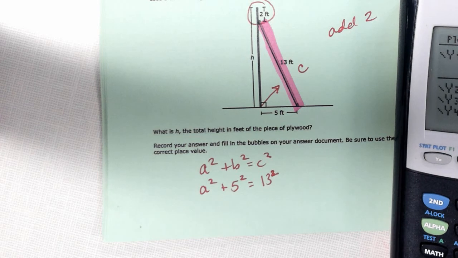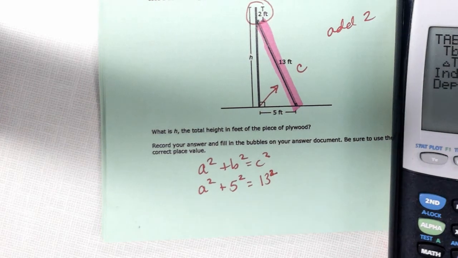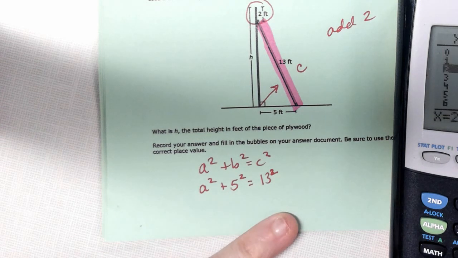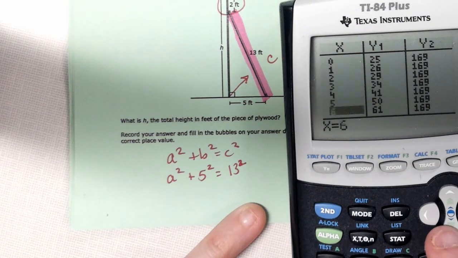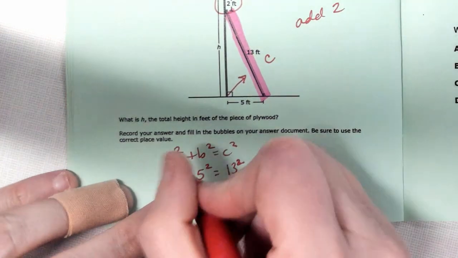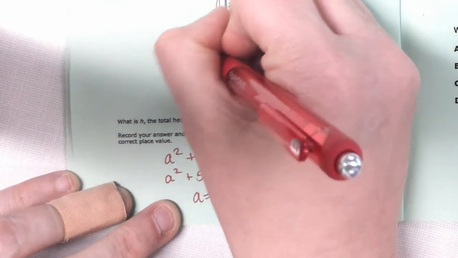I don't know why I did that. That's just the long way. Equals 13 squared. And then I'm going to set my window back to 0. So obviously I'm looking for 169. So my y squared is 169. So I'm just going to keep scrolling. There it is, 12. A equals 12. So that means this part is 12.